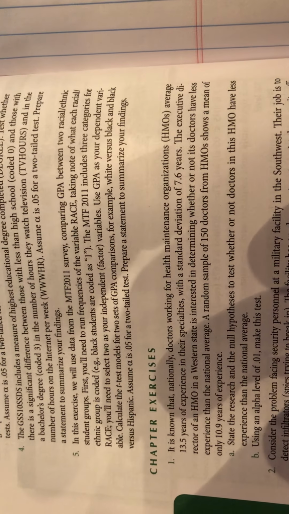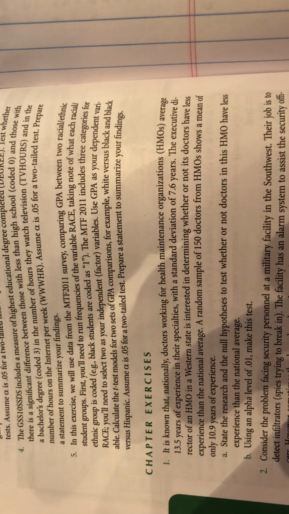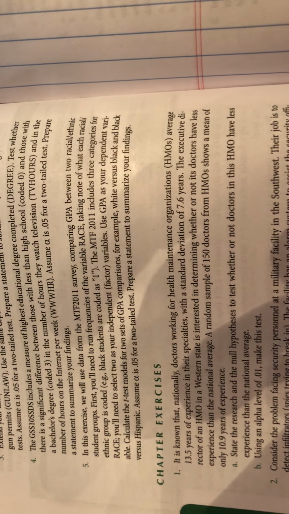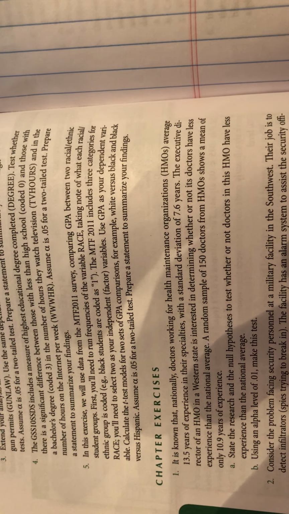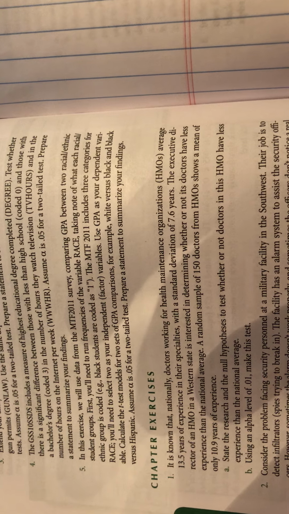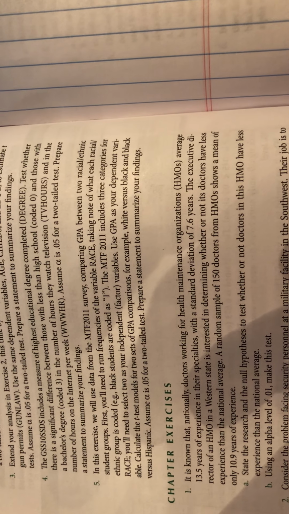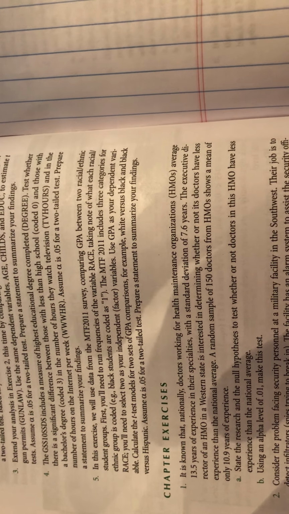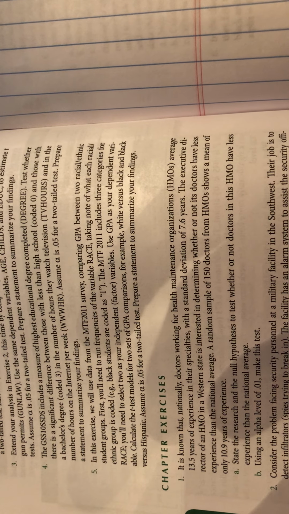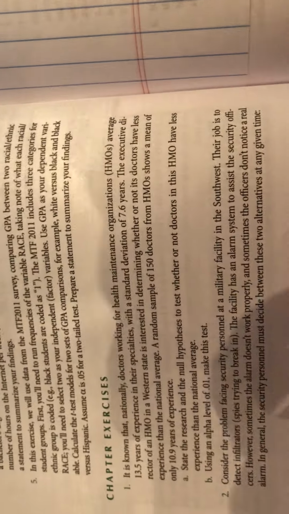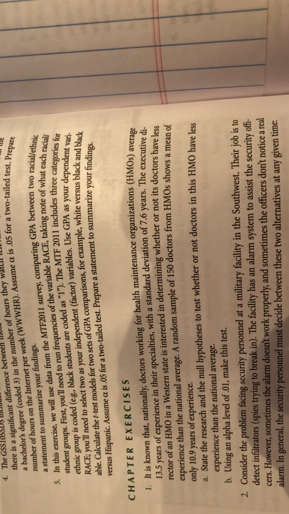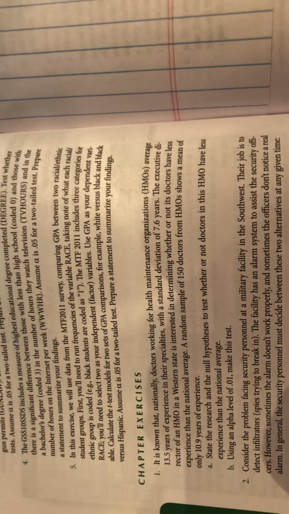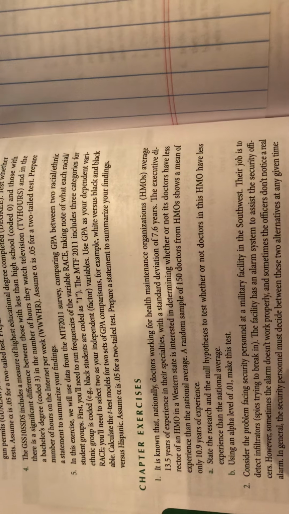So, it is known that nationally, doctors working for health maintenance organizations, aka HMOs, average 13 and a half years of experience in their specialties, with a standard deviation of 7.6 years. The executive director of an HMO in a Western state is interested in determining whether or not the doctors at this HMO have less experience than the national average. A random sample of 150 doctors from HMOs show a mean of only 10.9 years of experience. So the question is to state the research and null hypothesis, test whether or not doctors in this Western HMO have less experience than the national average, and then use an alpha level of 0.01 and perform the test.